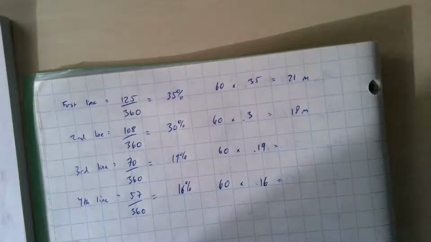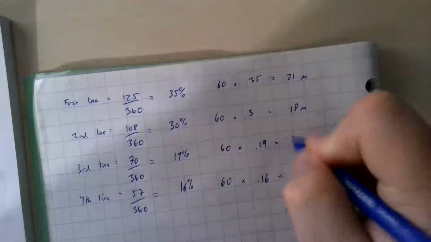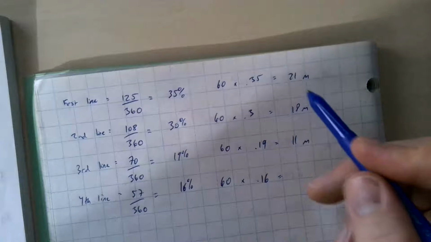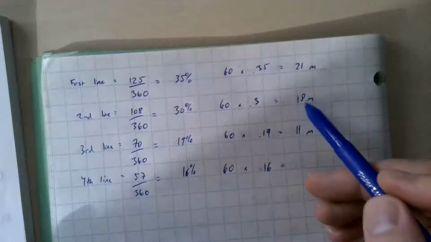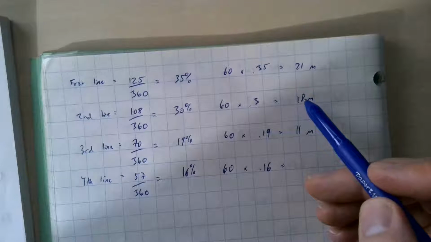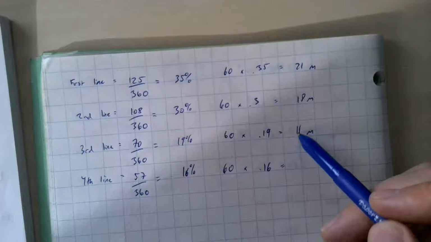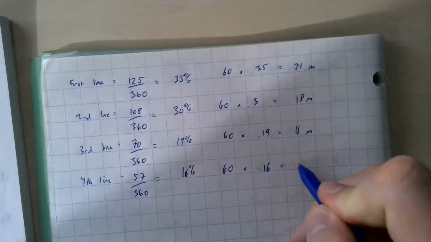Okay. Next one is 60 times 0.19. So 11, let's say 11 minutes to make it easier. And that means I have only one thing left. So I have 21 plus 18. That is 39 plus 11, which is 50. So this last one is 10 minutes.